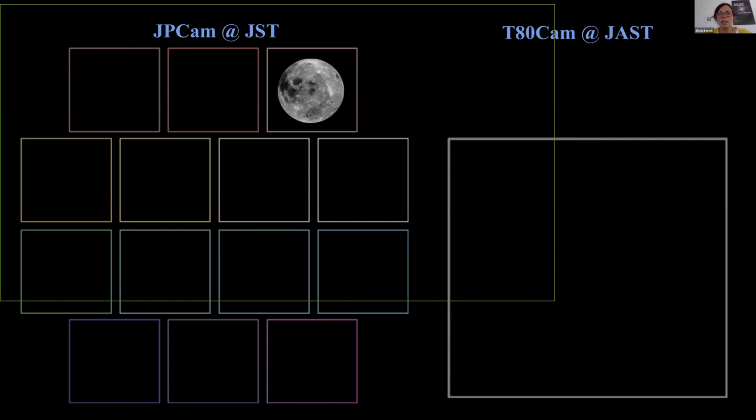So this is just to give an idea of the field of view, why these are survey telescopes. This is compared to the moon, the size of the main instruments of the two telescopes. On the left is JPCam, the instrument that had the first light, that was announced today. It's composed of 14 CCDs. Each CCD has a field of view larger than a full moon, so more than half an arc minute on the side. While T80Cam, the main instrument of the 80 centimeter telescope, has a field of view of 2 square degrees, if I'm not saying anything wrong.